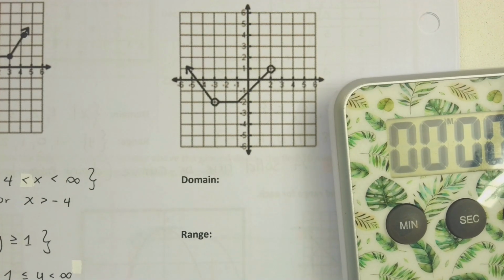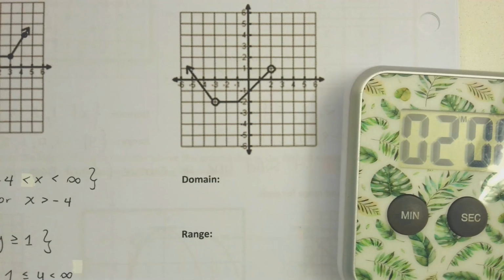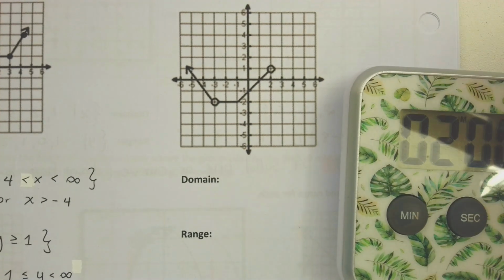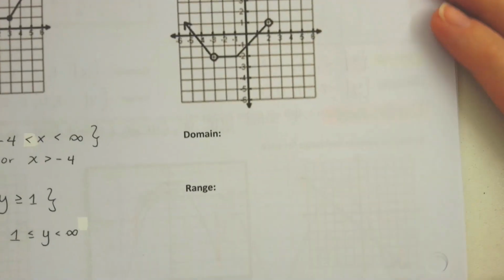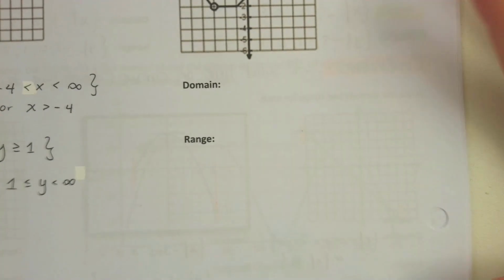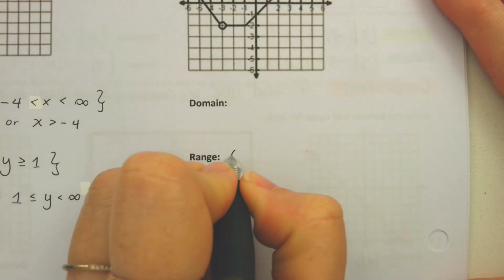I saw close answers for the domain. Close. Just one tiny thing wrong with it. I saw a lot of right answers for the range. I'm going to start with range because I saw the most right answers on this one.